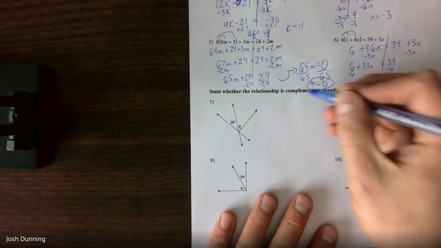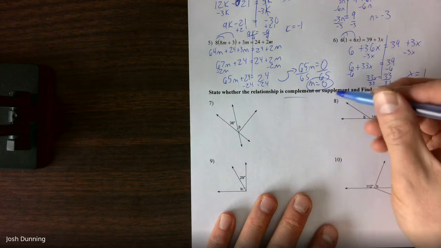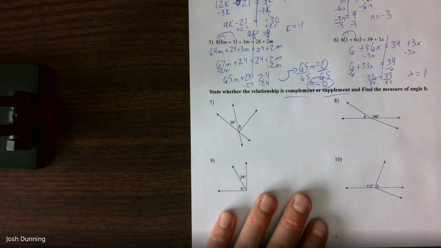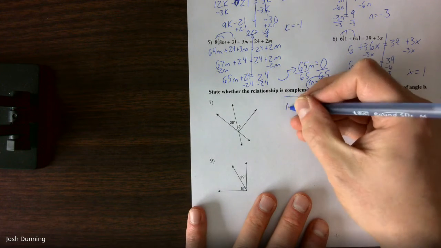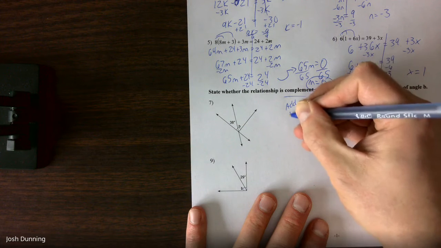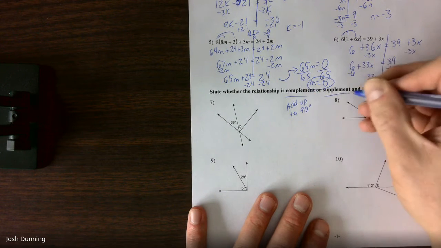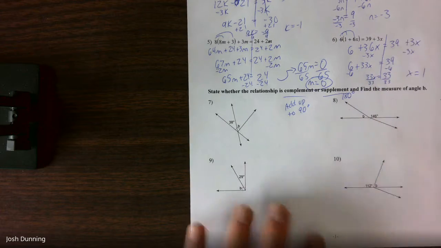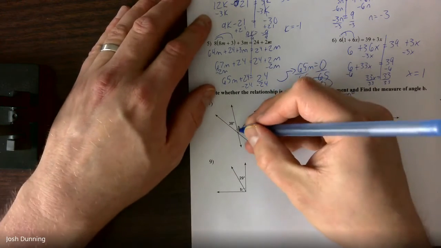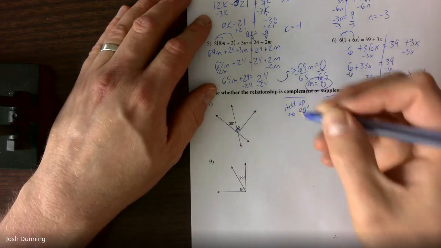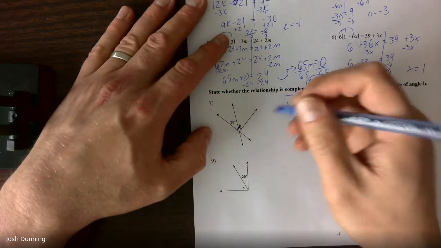Now, it says state whether the relationship is a complement or a supplement. Complementary angles, some people had remembered this from 7th grade. Complementary angles add up to 90. Supplements add up to 180. So here we go. We want to find B. And we have a 90-degree angle, which means these are complementary.